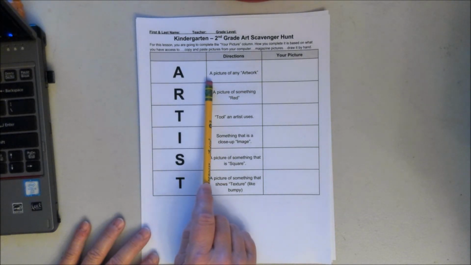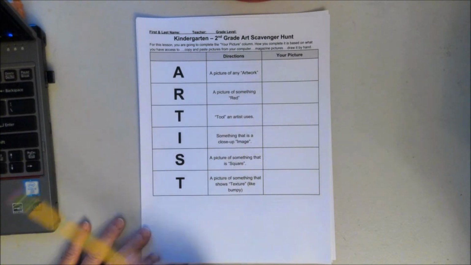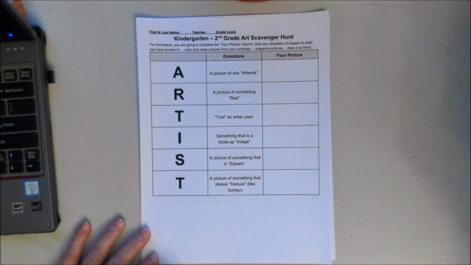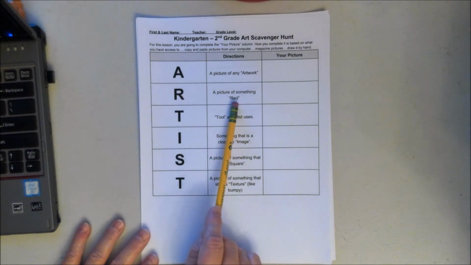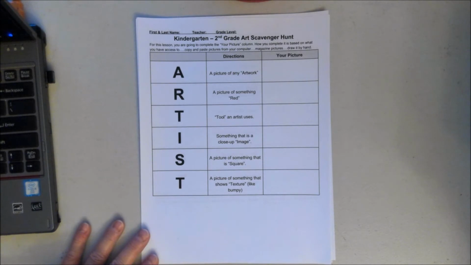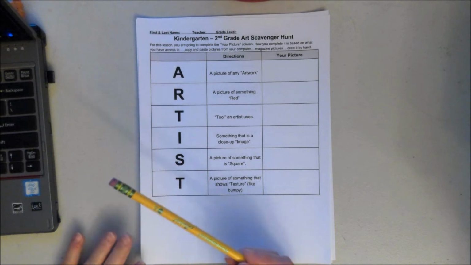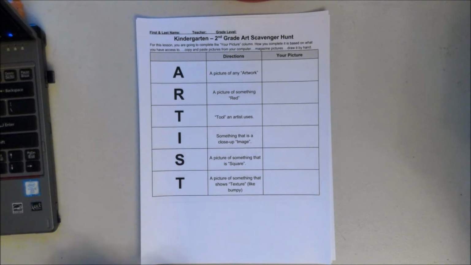A, you'll draw a picture of any artwork. So this could be a picture of a dog, it could be a picture of a painting that's in your house, or whatever you would like it to be. R would be a picture of something that's red. So here you would probably need a marker or a crayon or just a pencil, and then later you color it in red. T is a tool any artist uses. So this would be a picture of possibly a pencil, it could be a marker, it could be scissors.